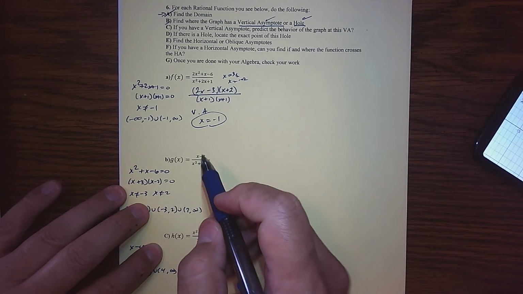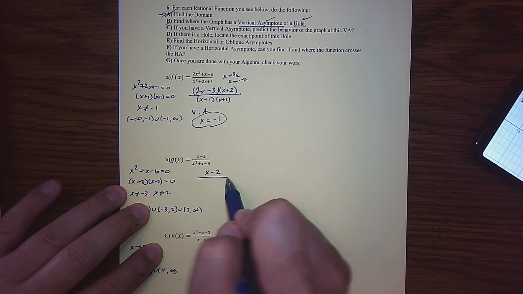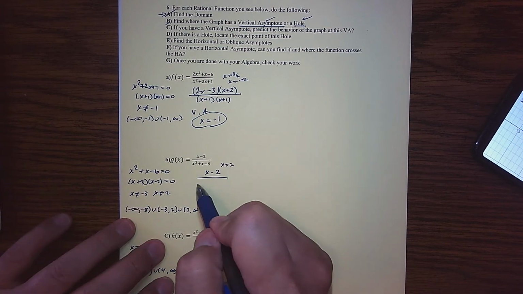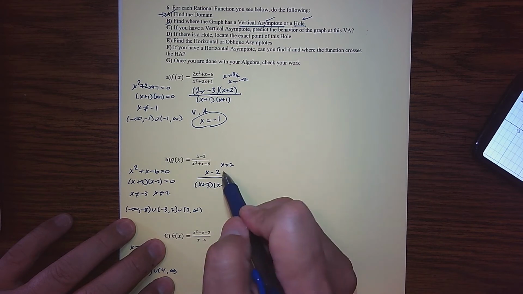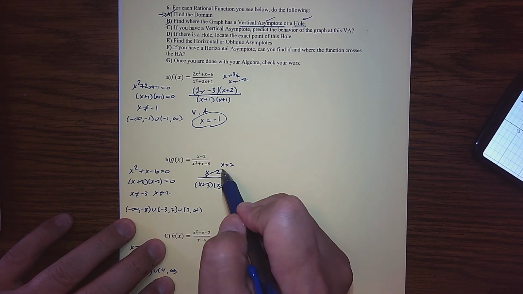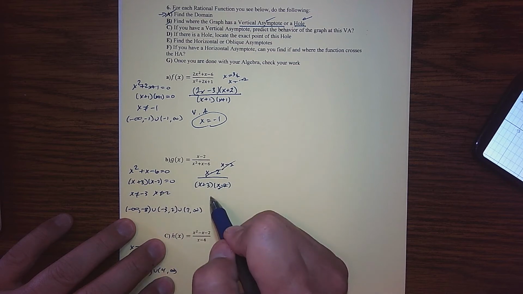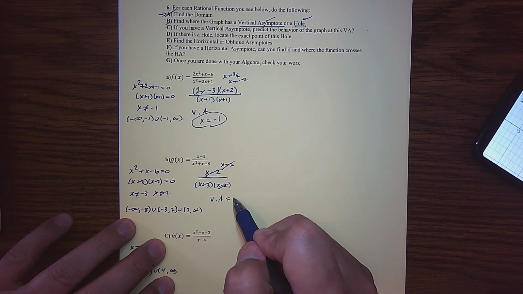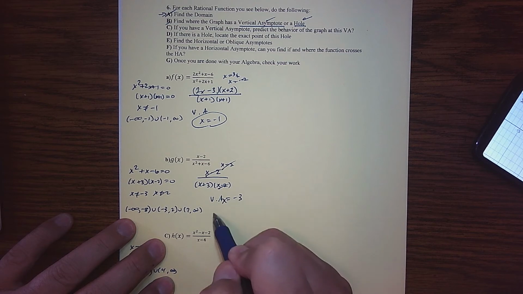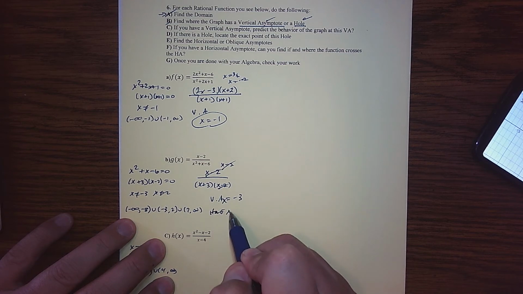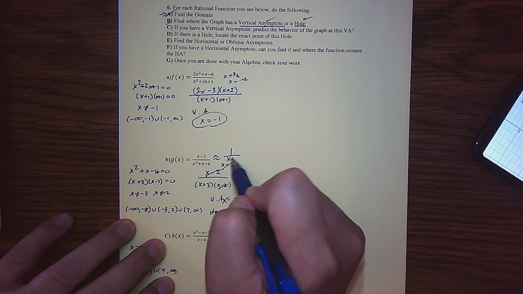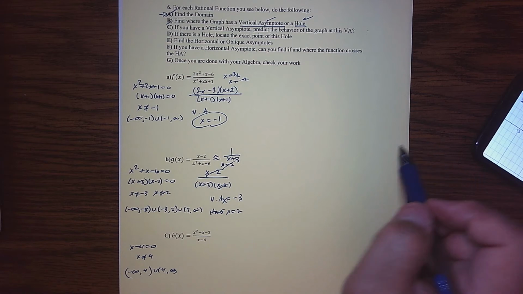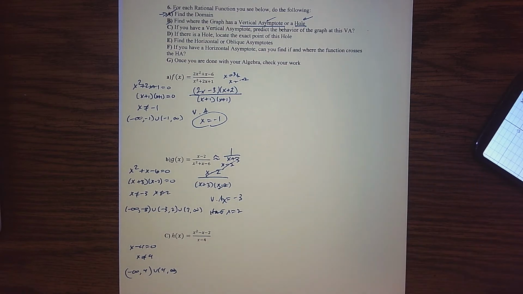So for the second function here again, the top is x minus 2, so the zero is 2. And then on the bottom, when we factored it, we have x plus 3 and x minus 2. So we can see that there's a common factor. So we have a true vertical asymptote at negative 3, and then we have a hole at x equals 2. And this function, when we reduce it, is going to behave a lot like 1 over x plus 3, because that's the reduced form of this function as we move along. So there's that one.